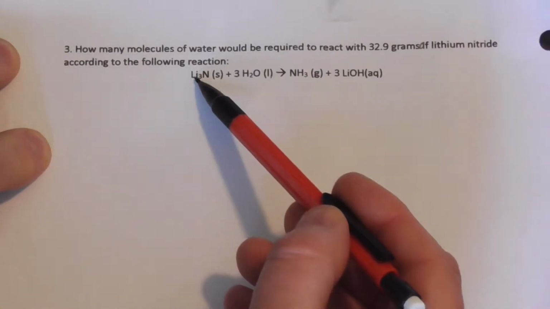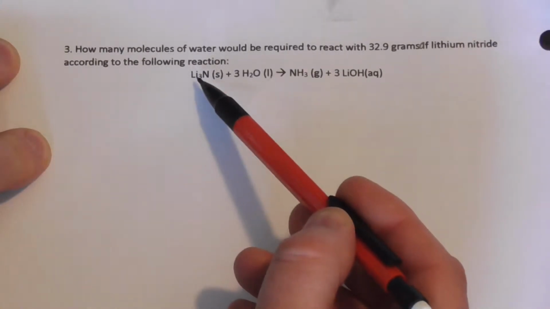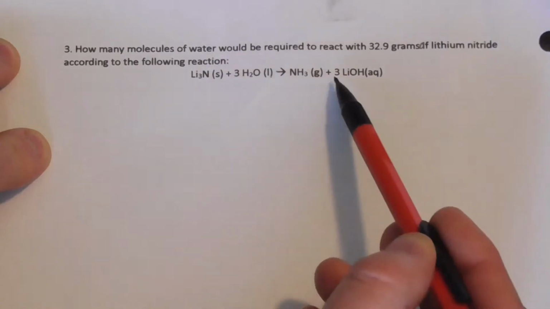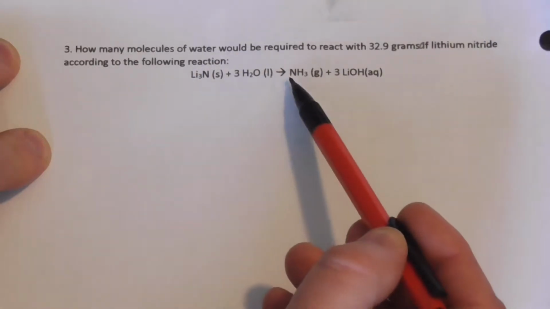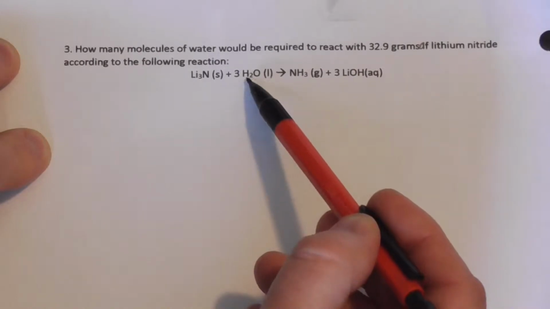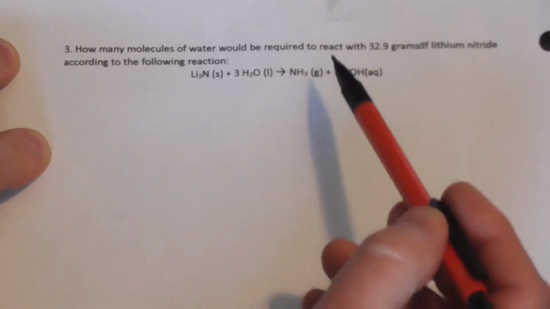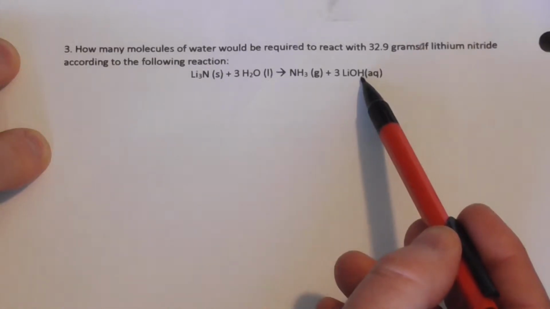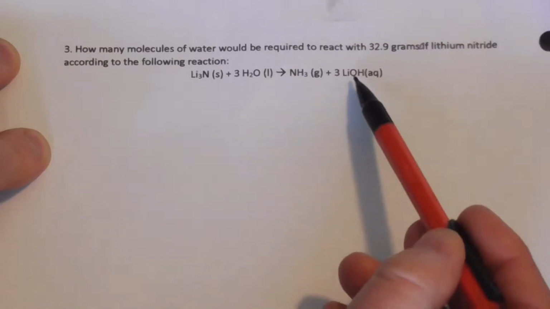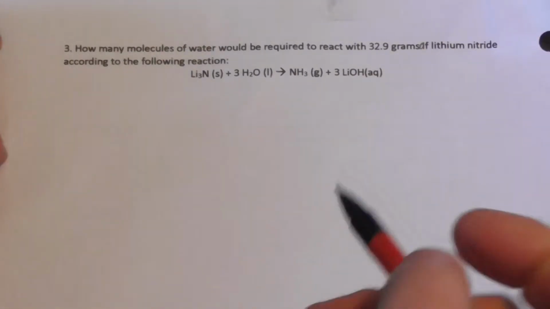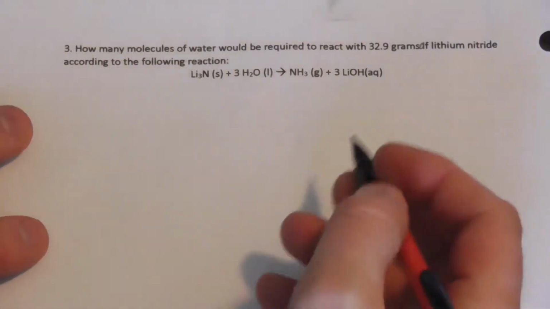3 lithiums here, right? For each formula unit of lithium nitride, I have 3 lithium atoms. 3 lithium atoms, 3 lithium atoms. 1 nitrogen, 1 nitrogen. 6 hydrogens. Because each H2O has 2 hydrogen atoms, I have 3 of them. That means I have 3 here, that's 6. And then 3 oxygens, which I have there. We're good. Balanced reaction.